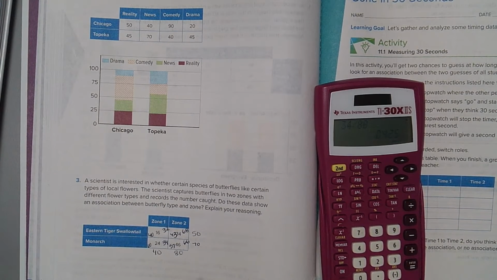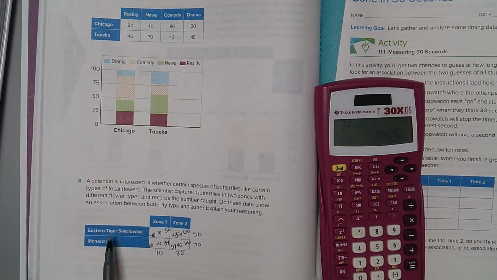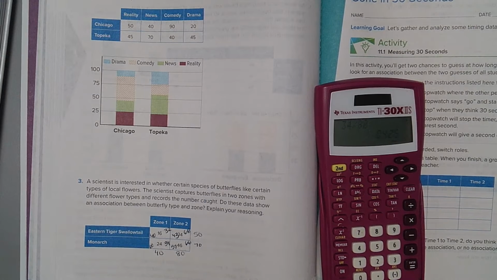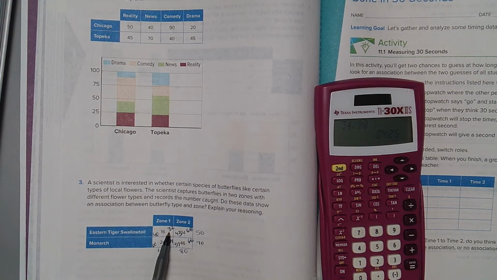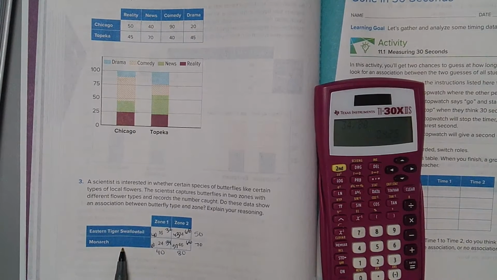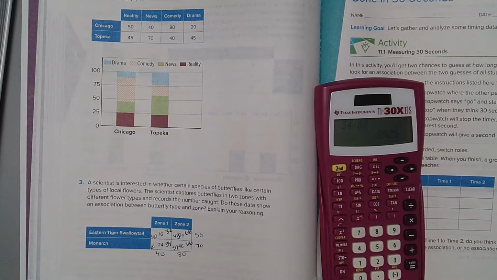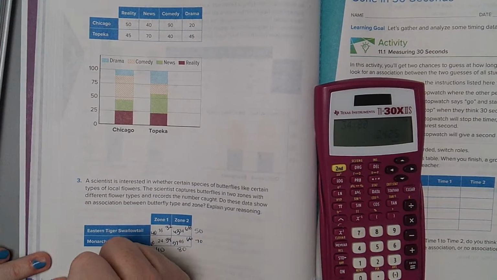Just based on all the percentages, it doesn't seem like there's a large difference in the percentage of where butterflies are based on their zone. So I would say no, there's no association, because we have 32% of eastern tiger swallowtails and 34% of monarch butterflies both found in zone 1, and their percentages are similar here also. So no association.